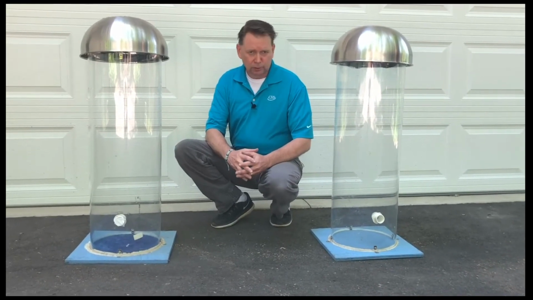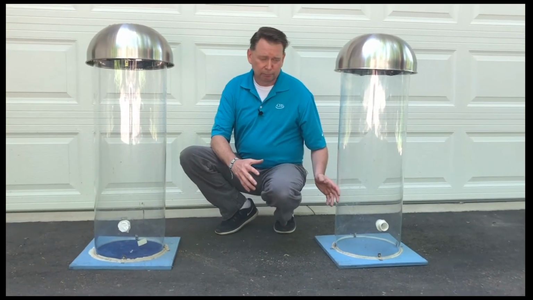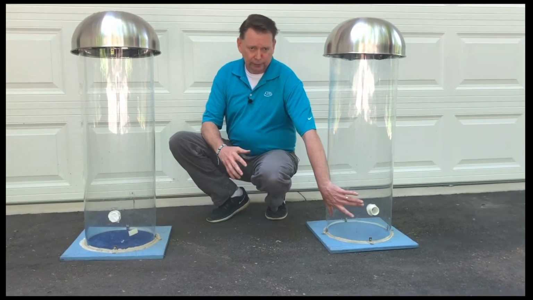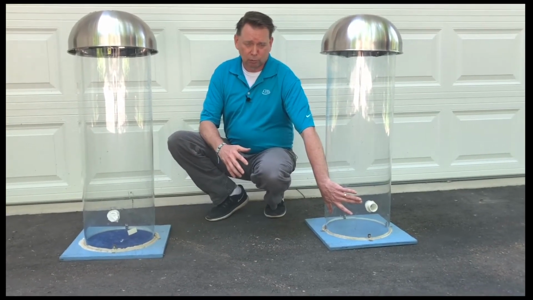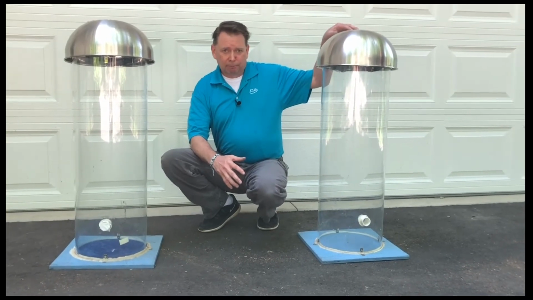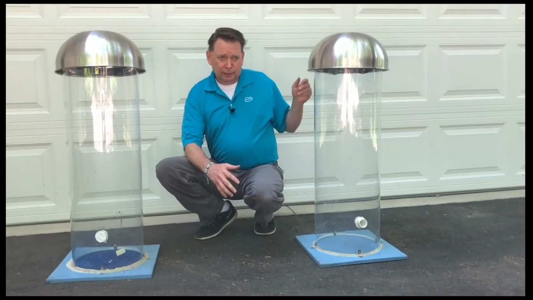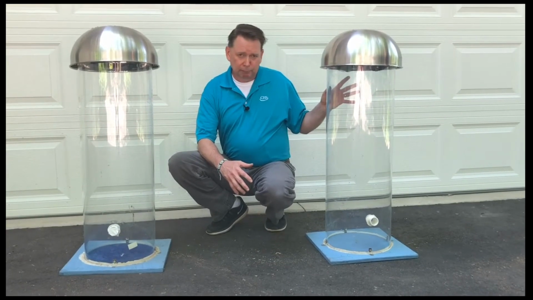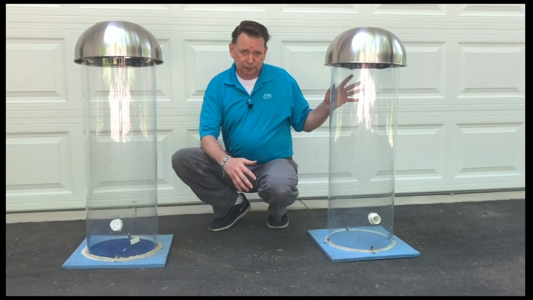On the demo tower next to me here, this will represent a grain bin that has not been properly sealed. The entry ports below on the bottom portion of the grain bin are open. The vents up on top have not been sealed, and then the joint between the roof line and the grain bin itself have not been sealed.